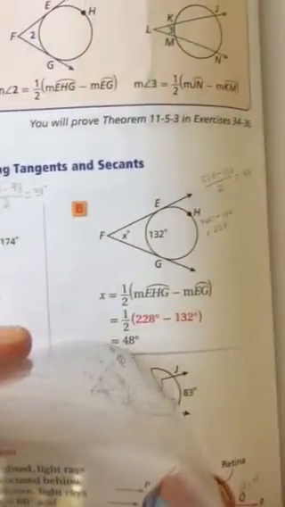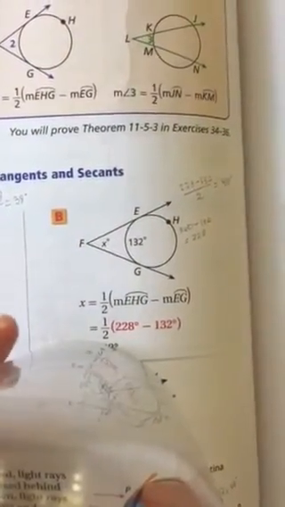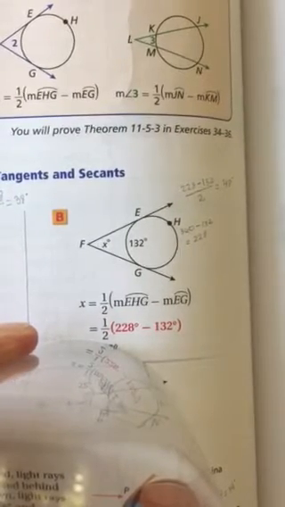Let's look at letter B. Same thing, but this one we have to do another step.